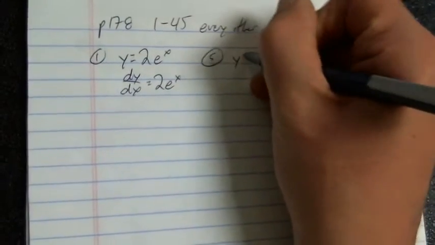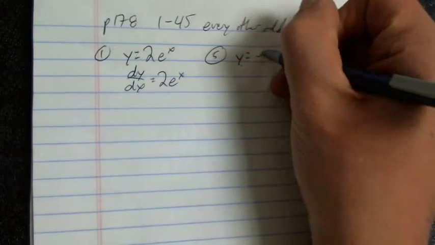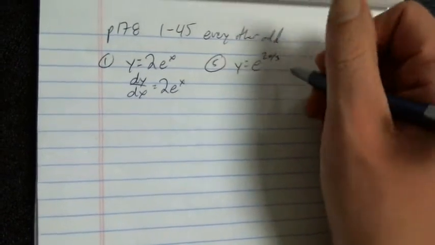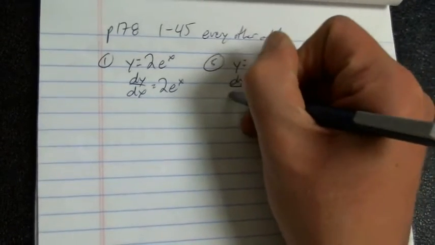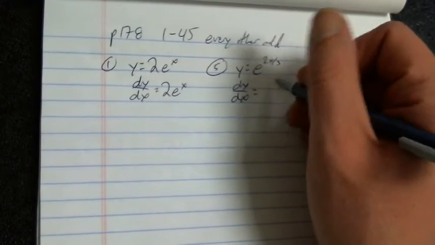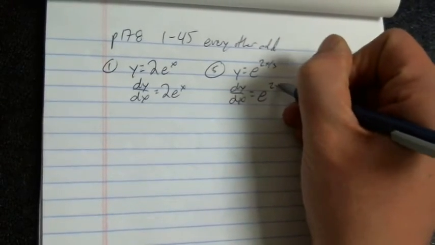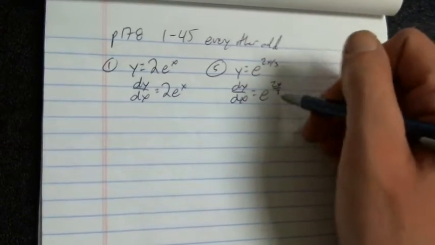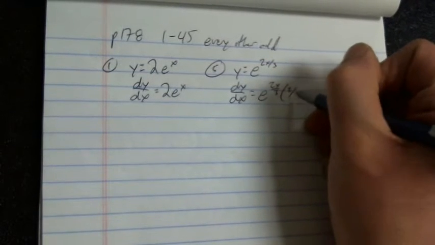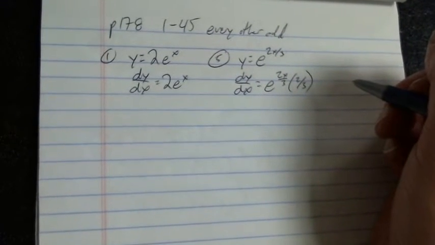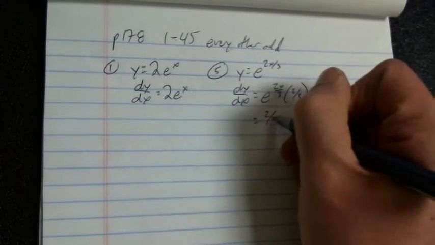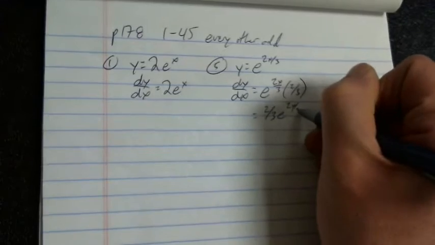Number 5, we have y equals e to the 2x over 3. So dy dx. Here's our rule. We're going to have e to the 2x over 3, then times the derivative of the 2x over 3, which is just 2/3 x, which is 2/3. That's 2/3 e to the 2x over 3.